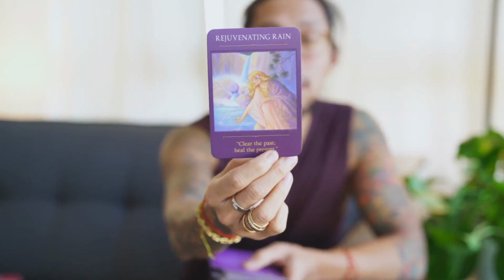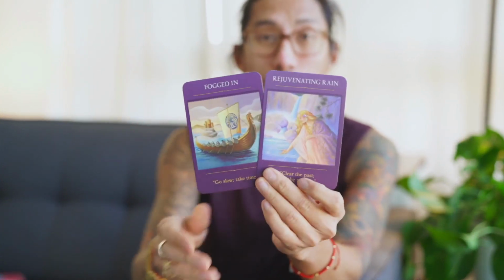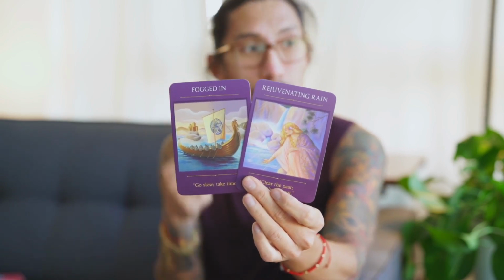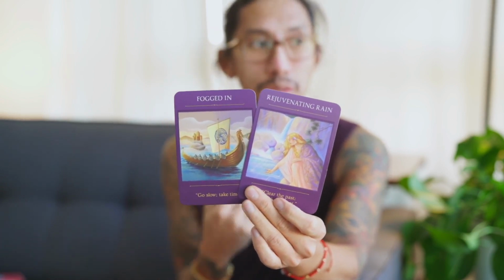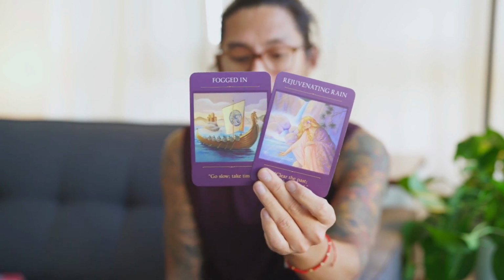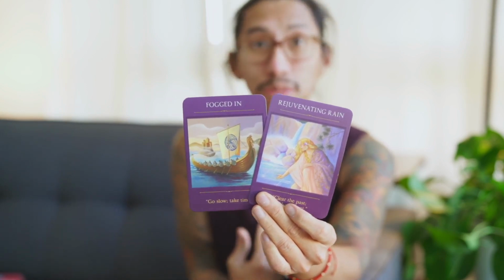I love it. This is the card of my wish granted, right? Rejuvenating rain and fogged in. Okay. So when you're doing this whole transition in life, everybody goes through this. I feel like if you're going through a breakup, or something challenging in your life, take your time. Healing takes a process. Do it as you are comfortable.